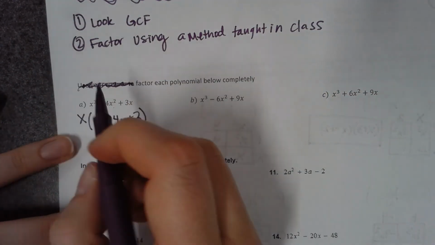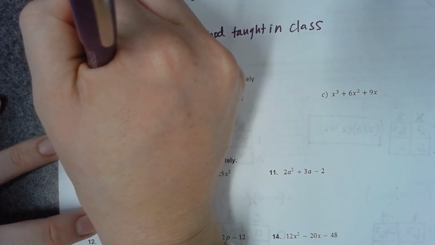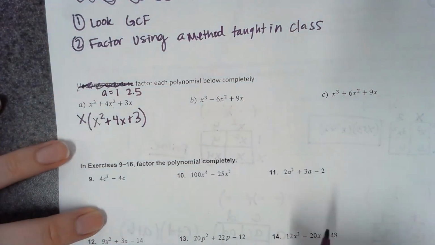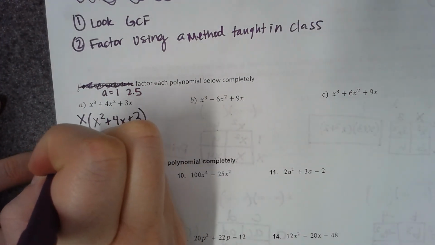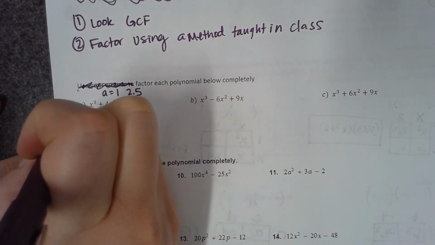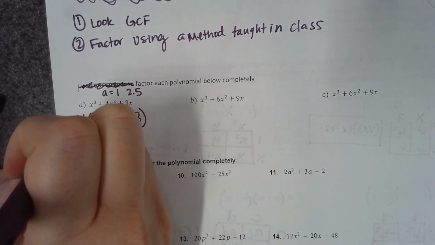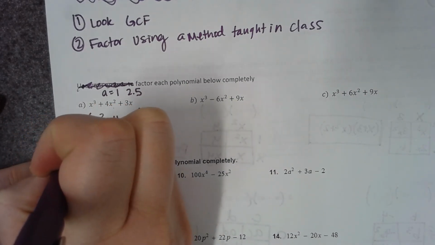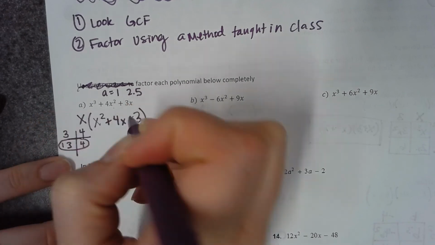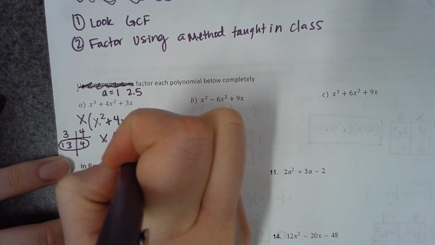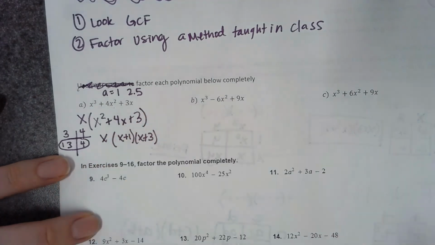So now notice that my a is equal to 1, so I can use my 2.5 notes or that guess and check method. And I've got my 3 and I want it to add up to 4, so my factors are 1 and 3. 1 plus 3 is 4, so that works. So I would get x times x plus 1, x plus 3.